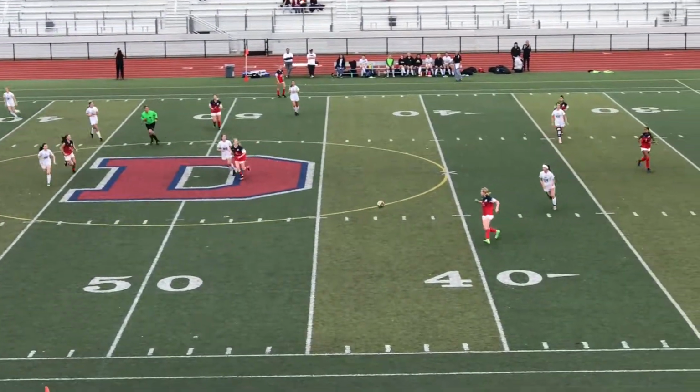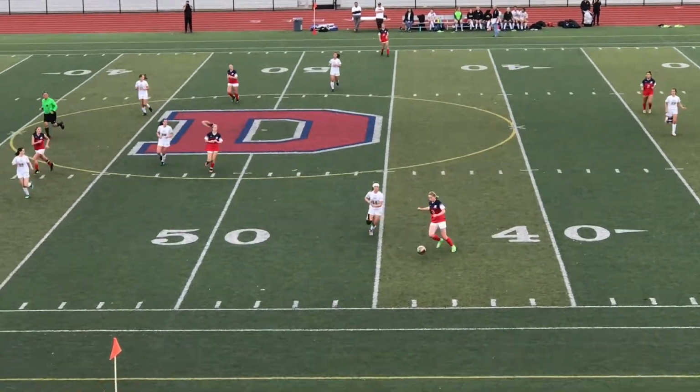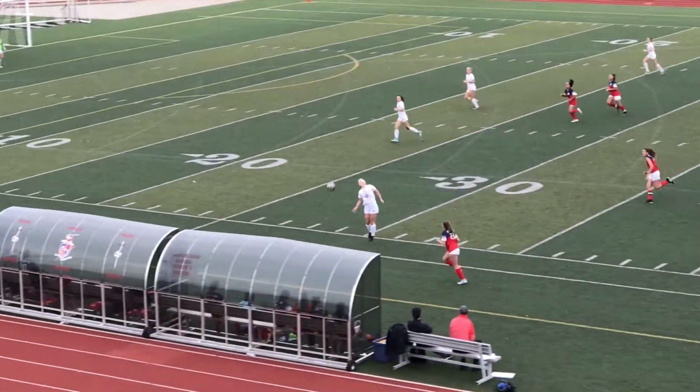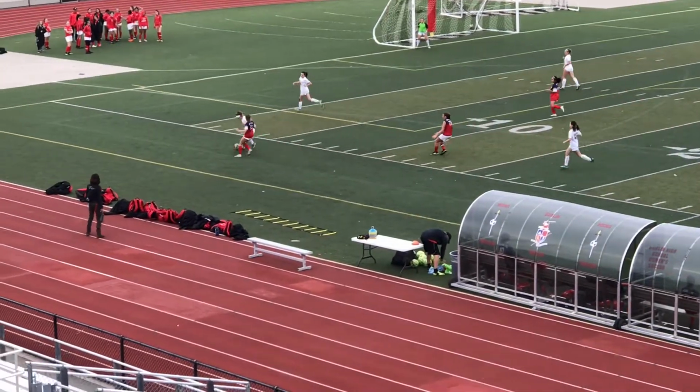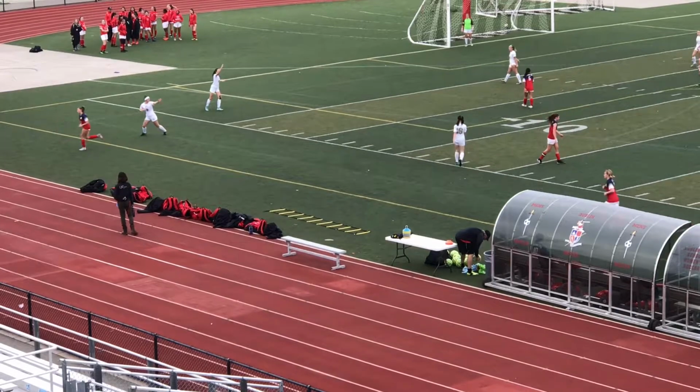Dublin High taking that, sending it near side. Up the line now. Dublin High chasing onto this. Windsor there to knock it out. Throw in for Dublin.